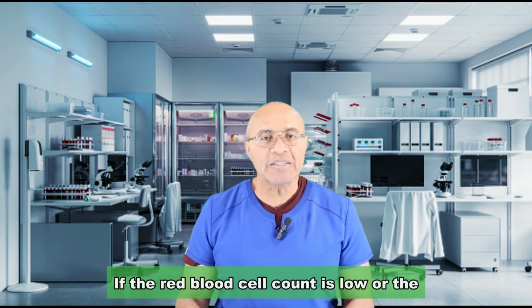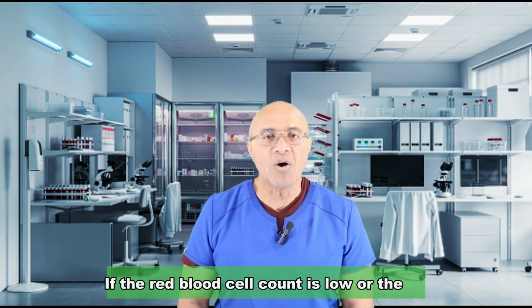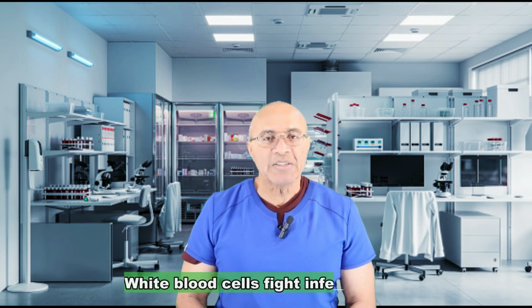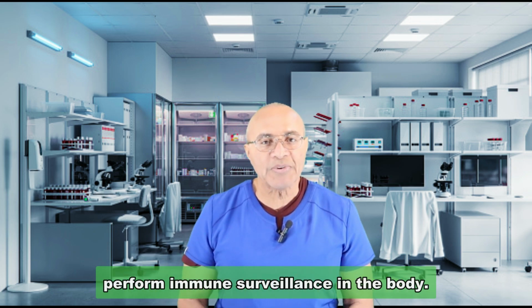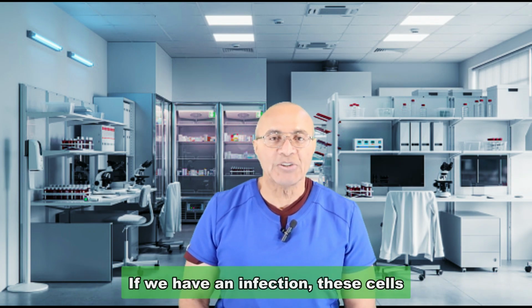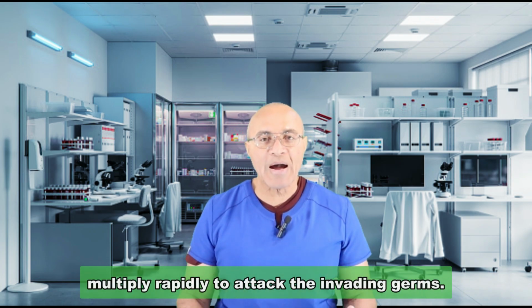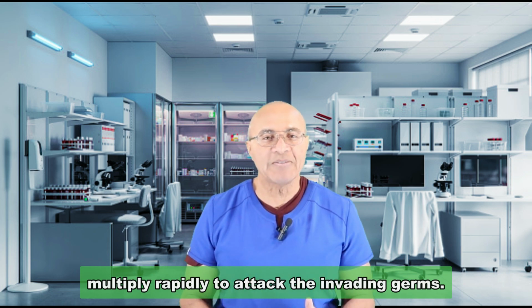If the red blood cell count is low or the hemoglobin is low, we call that anemia. White blood cells fight infection and perform immune surveillance in the body. If we have an infection, these cells multiply rapidly to attack the invading germs.